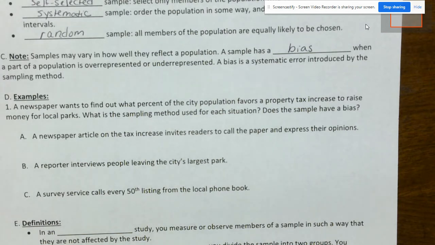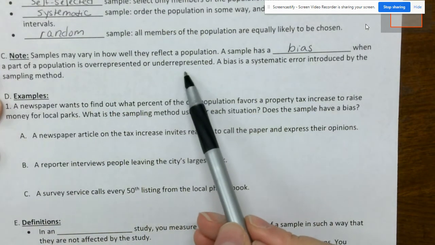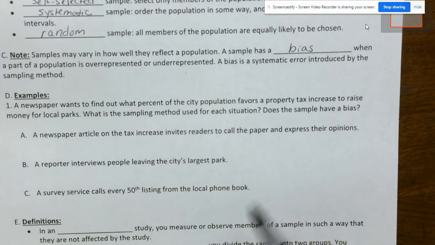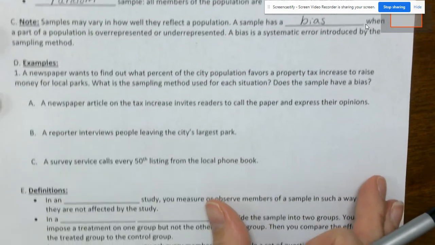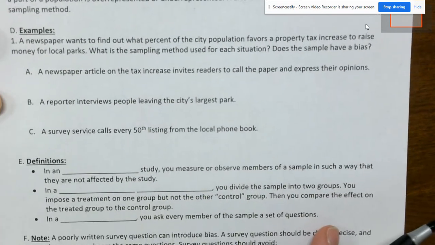So for instance, if I were to survey the students who drive a vehicle to school, and I only survey the freshmen, the ninth graders located at the school, then most freshmen do not drive vehicles yet because they're not old enough. So that means the population of people who do drive a vehicle to school would be underrepresented. Therefore, I have a bias to that sampling method, okay? So let's look at some examples and see what we've got.